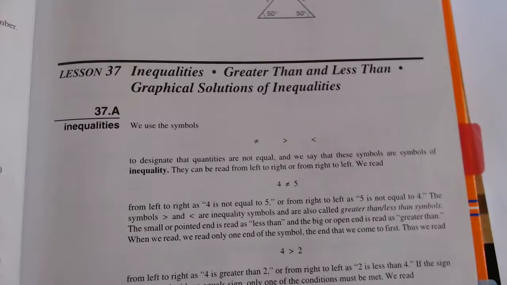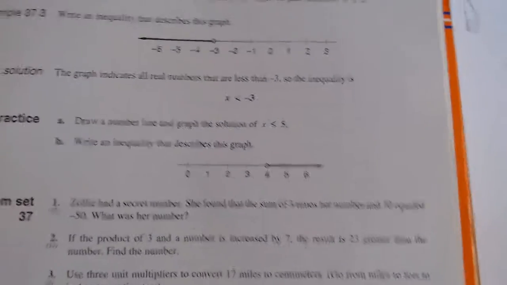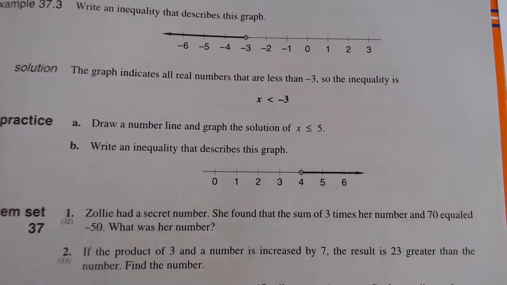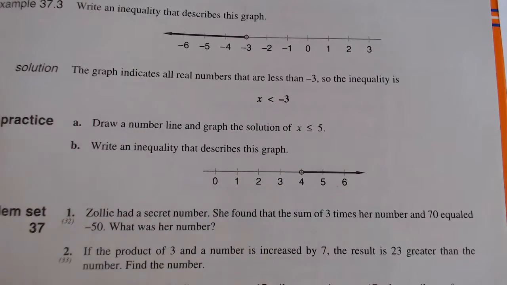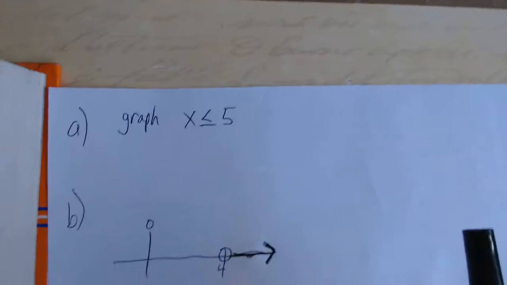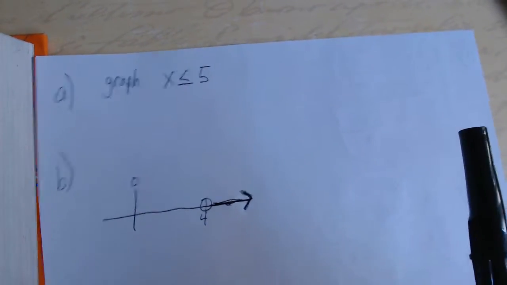Algebra 1, Lesson 37, greater than and less than, graphical solutions of inequalities. Jumping right into the practice, this will be a very quick lesson. We have to draw a number line and graph the solution of x is less than or equal to 5. So starting with A, we need to graph x is less than or equal to 5.